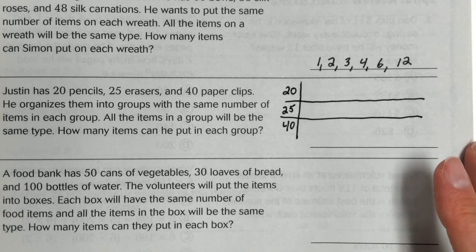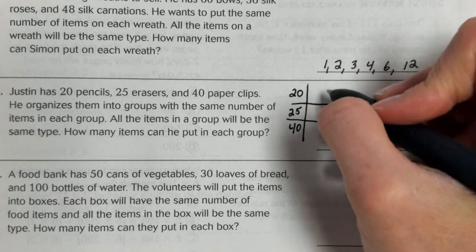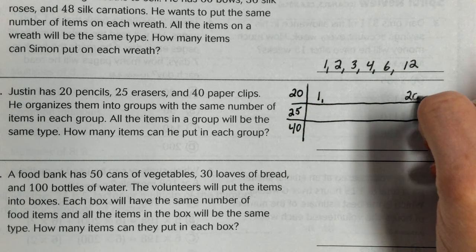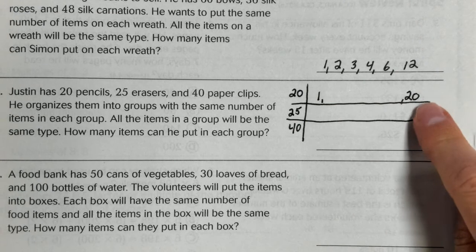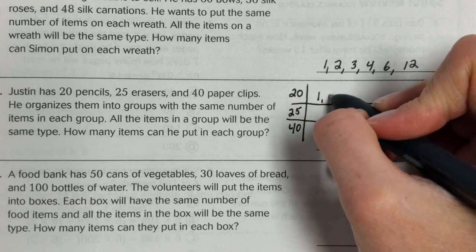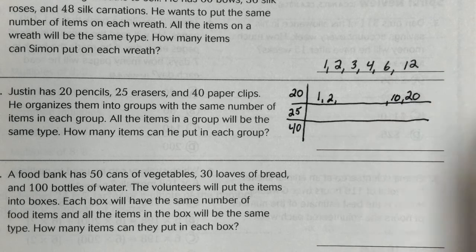So let's start with 20. What are the factors of 20? What do I start with? 1 and 20. I start with 1 and 20. I'm looking at my divisibility rules. Is 2 a factor of 20? Okay? 20 is an even number, so yes, it is. And yes, 2 times 10 is 20.